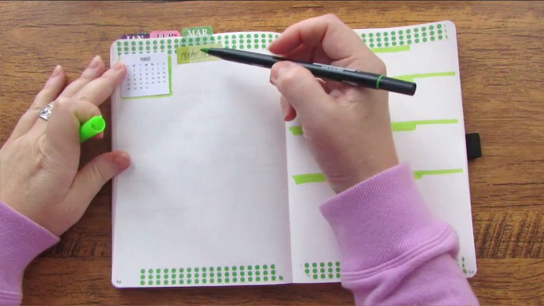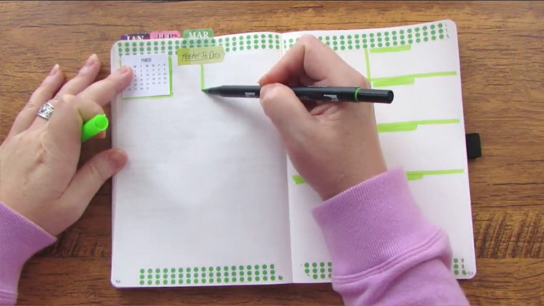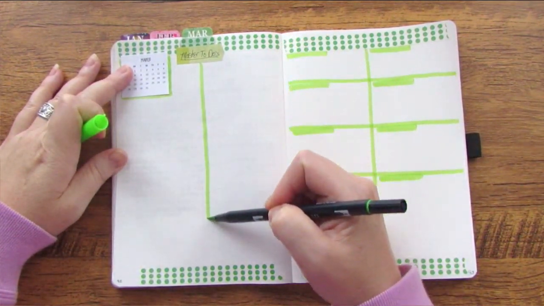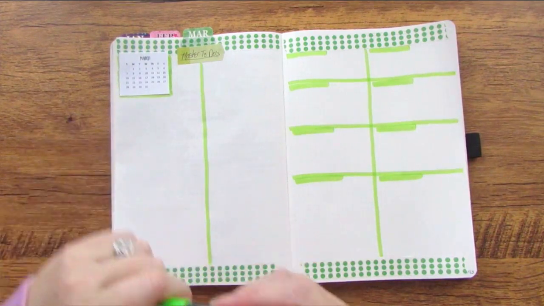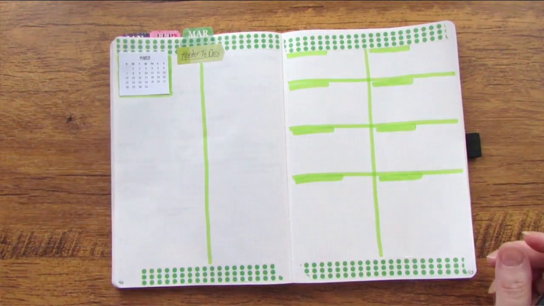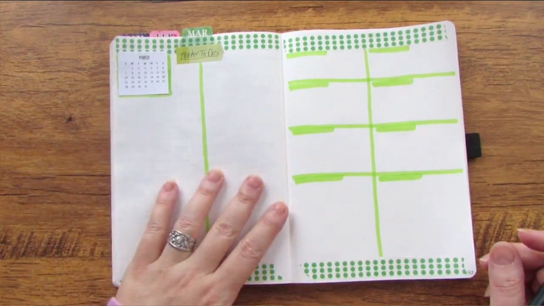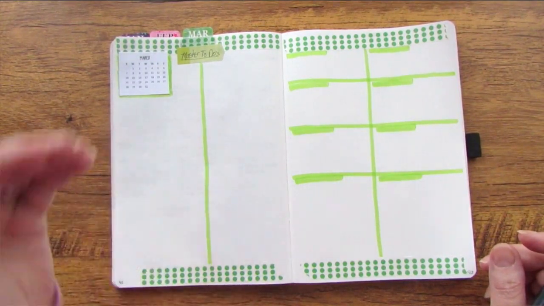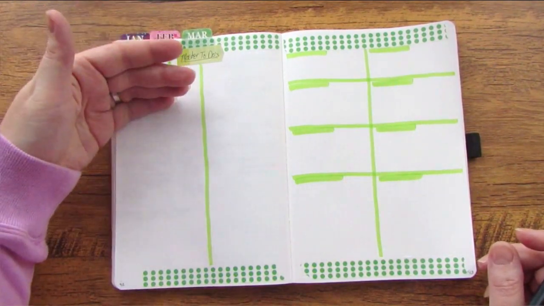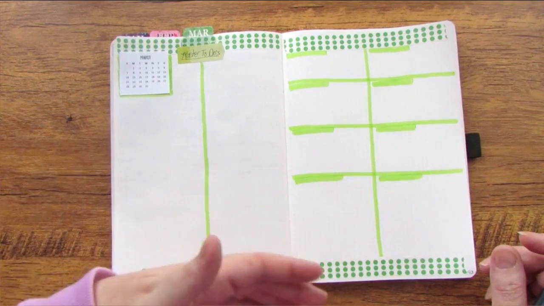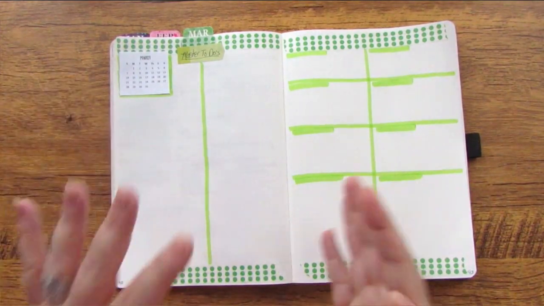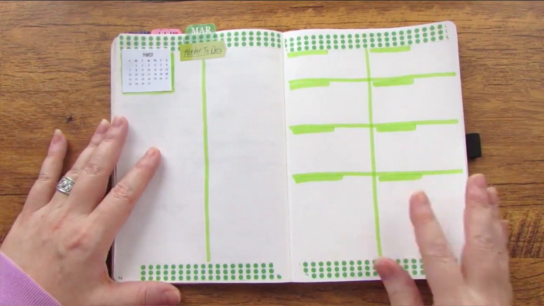The other thing I'll do, which I forgot to do when I set it up, is I do like to divide this page in half. I find that on a lot of the pages, I can split the page in half and really double the real estate. So I'll of course start on the left-hand side and then move to the right-hand side as I need it. But that just gives me a little bit more flexibility in the page.